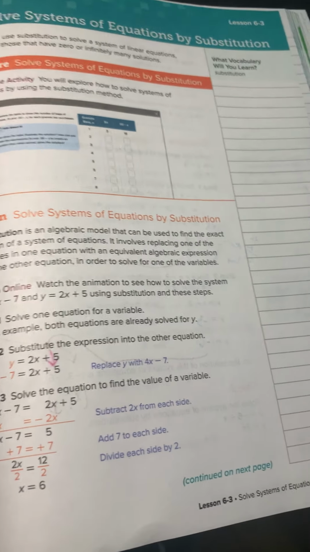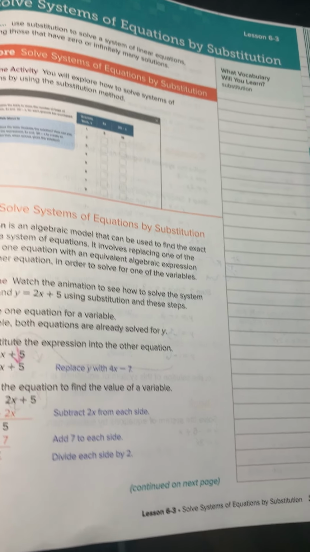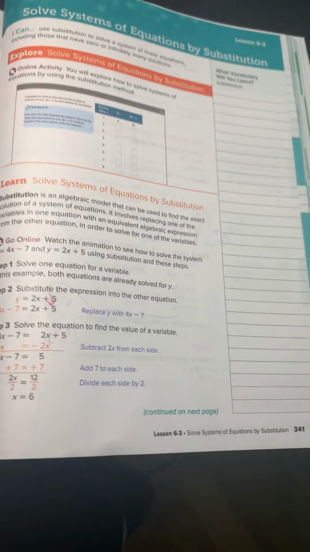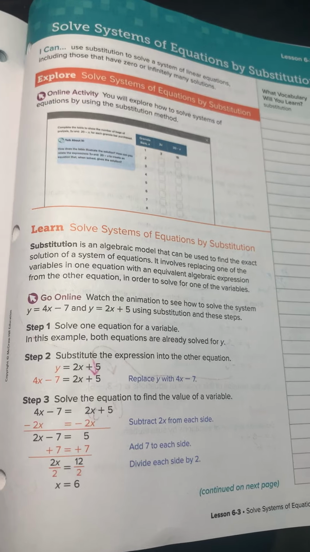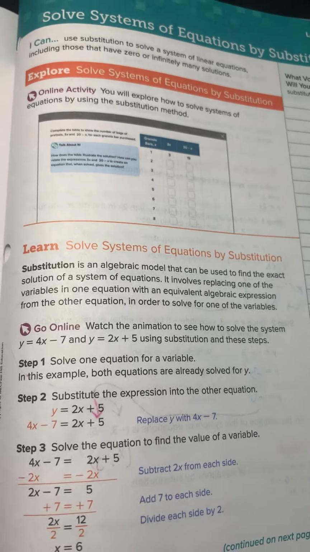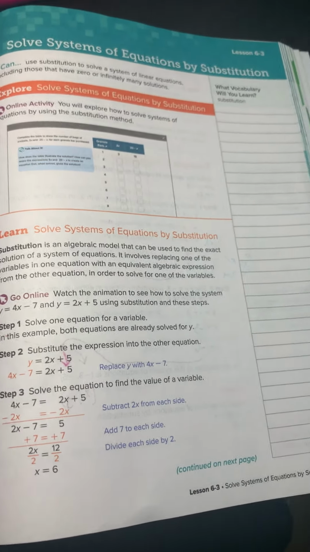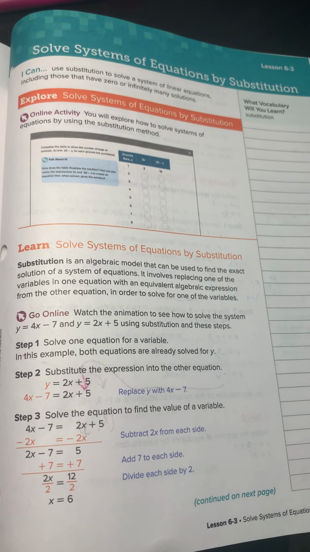Okay, eighth graders, we're going to go over 6-3. It starts on page 341 in your first book. This is really tricky, and I'm going to just go over the basics. I am not expecting you to master this, just to get the idea.